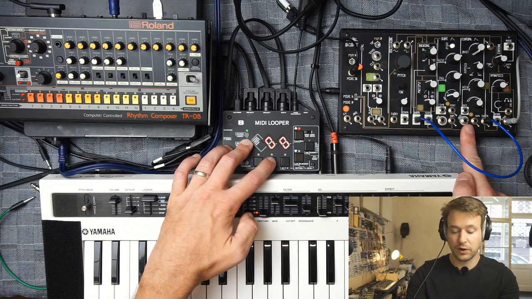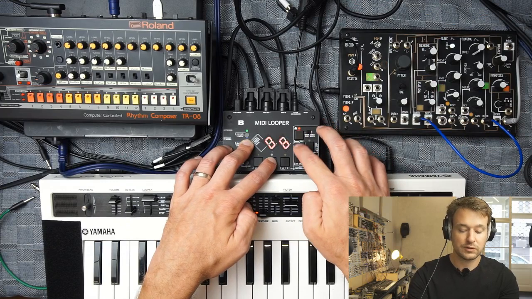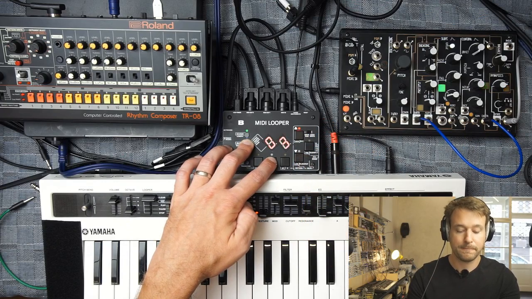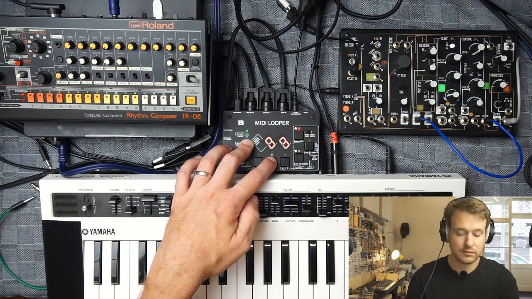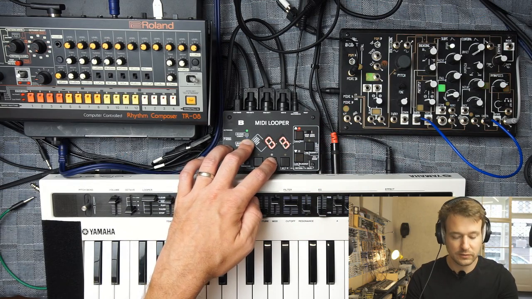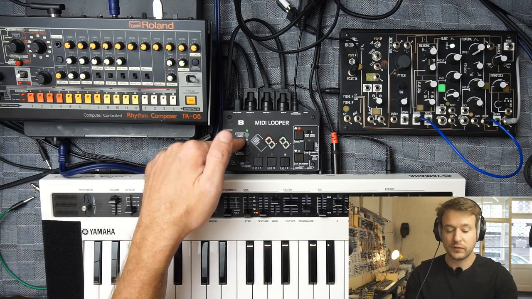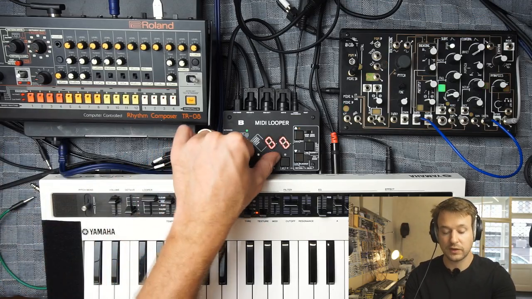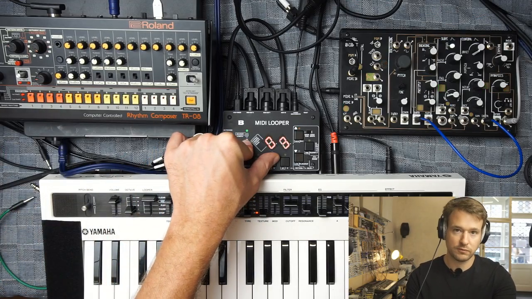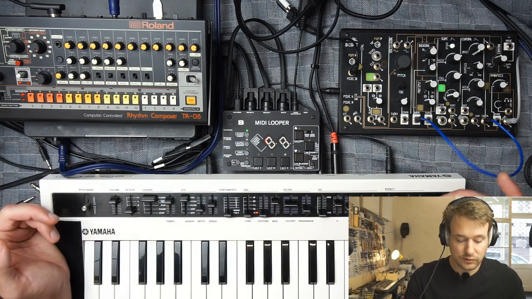I can go and hold the quantize for the O-coast, put it on the triplet grid. Nice. Yeah. So again, holding quantize up and down, it does it globally. Holding quantize and a voice, it does it only for that voice. Good. So this is quantize.